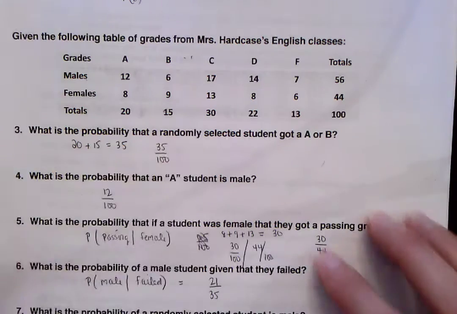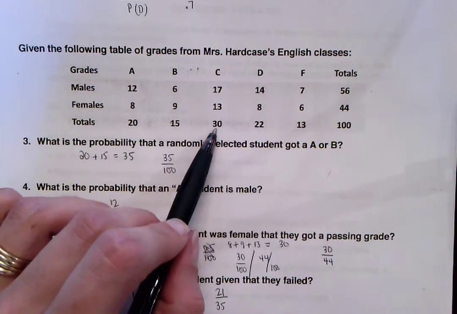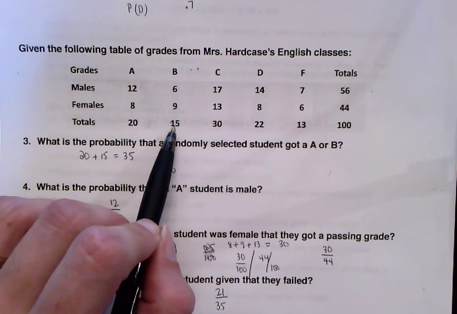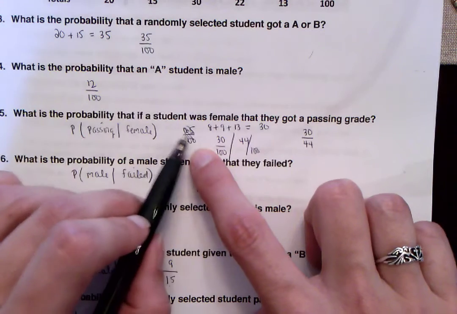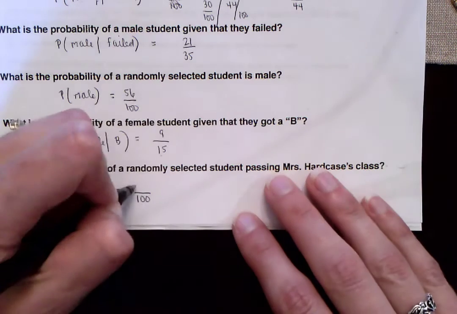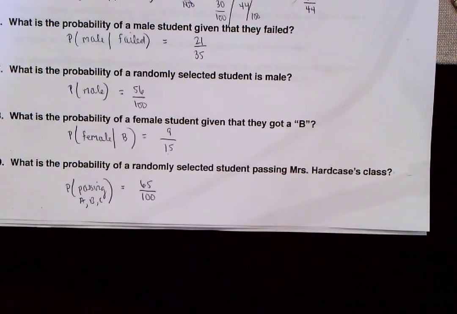So A, B, and C, we kind of already figured that one out, but we added 20, 30, that was 50, plus 15 more was 65. So that's where that comes into place. 65 out of 100 is just passing in general.